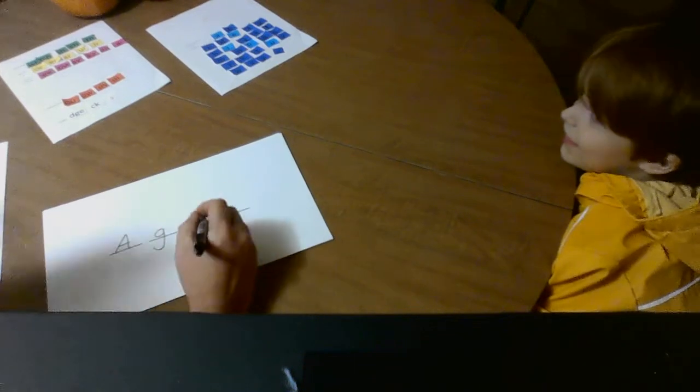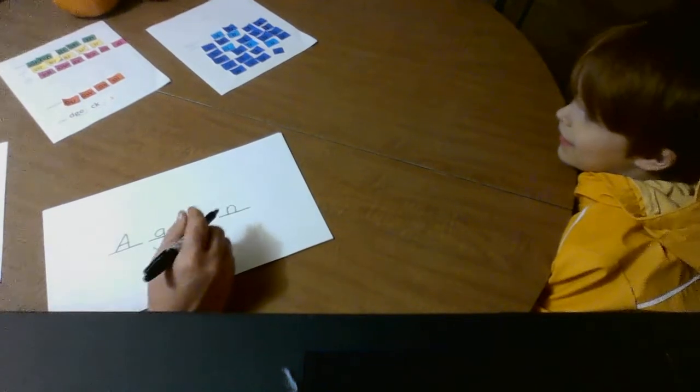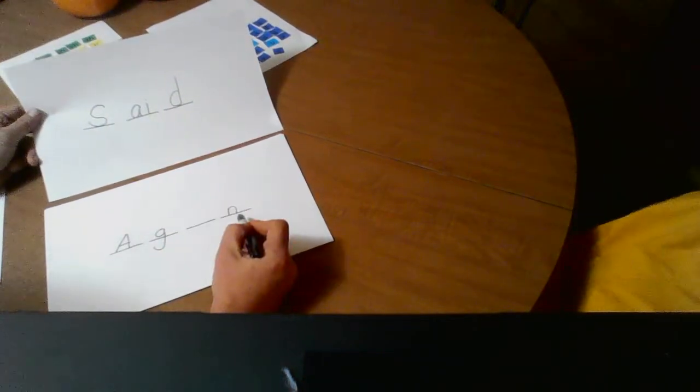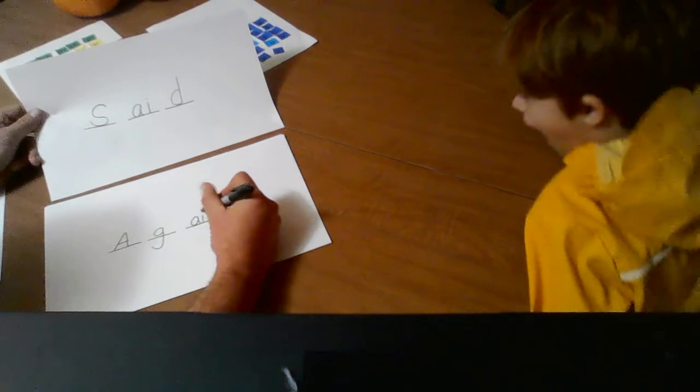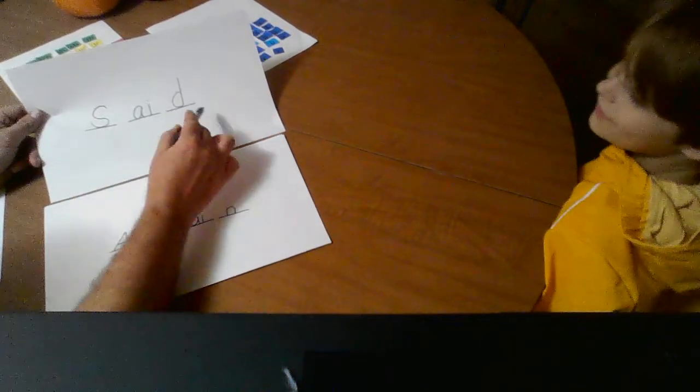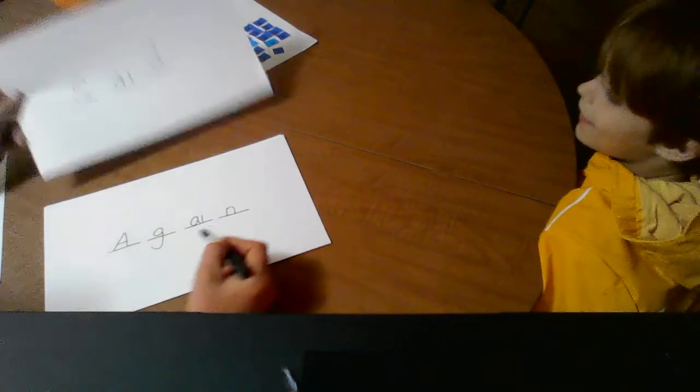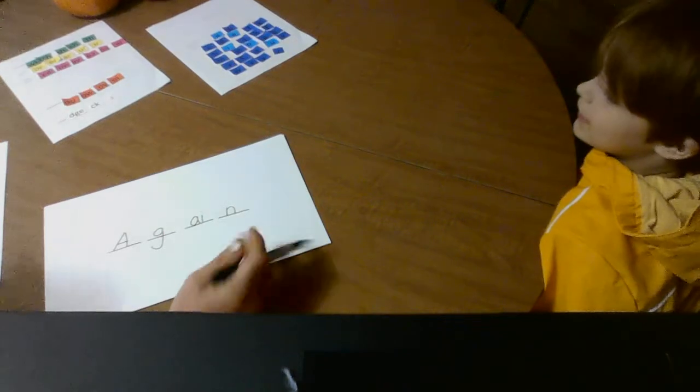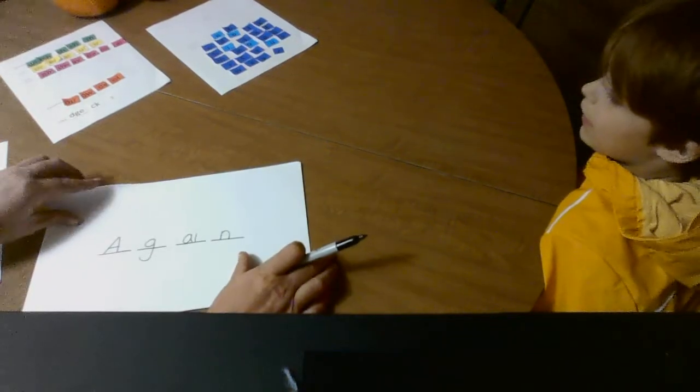So what do you think, if our word here has the same sound as this word, what letters do you think go in there to make that sound? A-I. That's right. A-I. Said, again. Now we're going to do another similar word, okay?